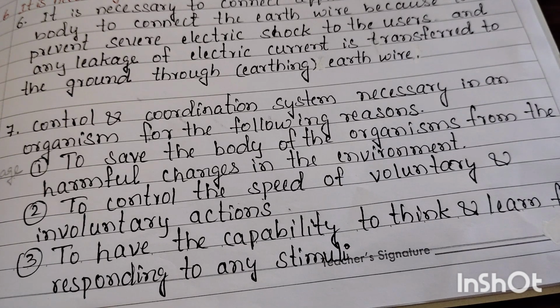Therefore, such controlled movement must be connected to the system, that is control and coordination. These are all maintained by the specialized tissues which provide the control and coordination activities. Hence, the control and coordination system is necessary in organisms.